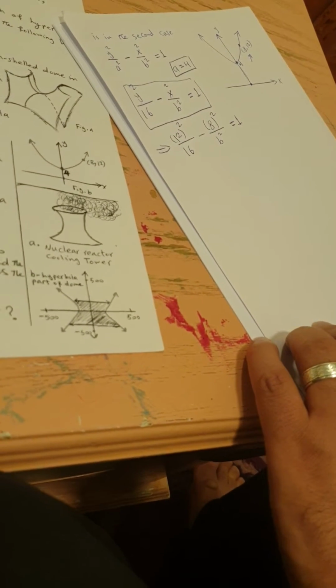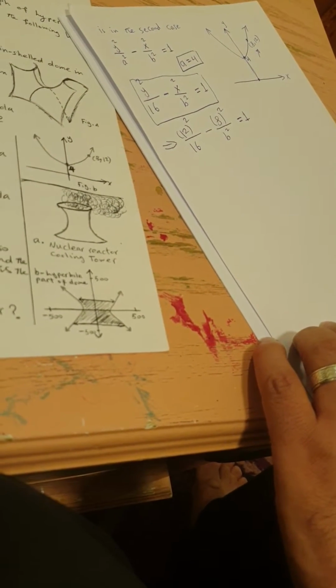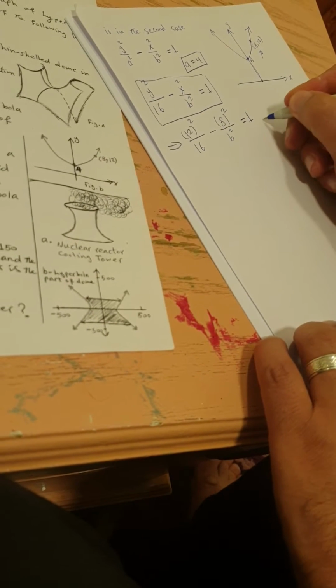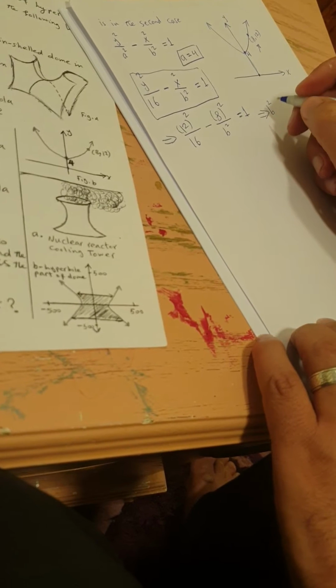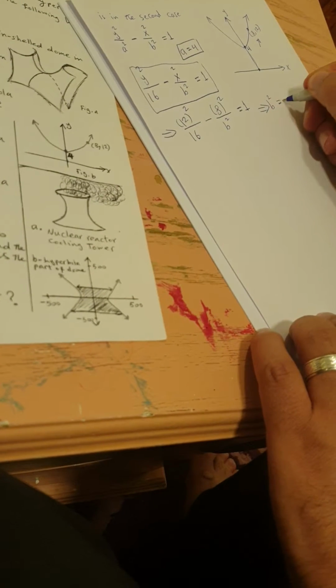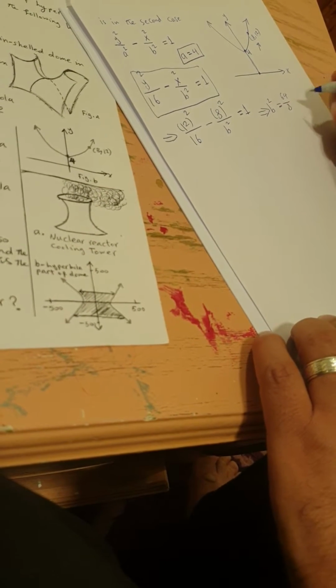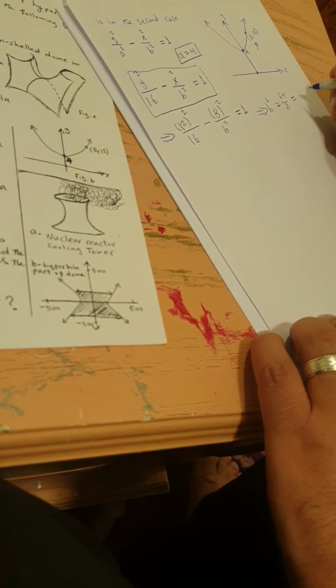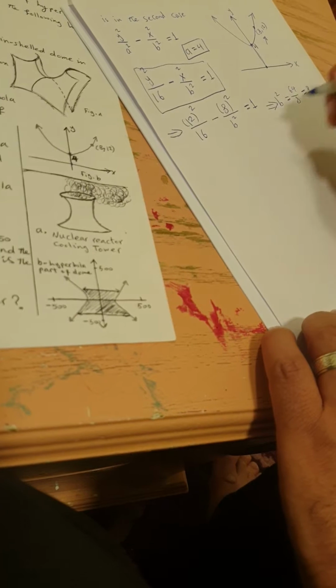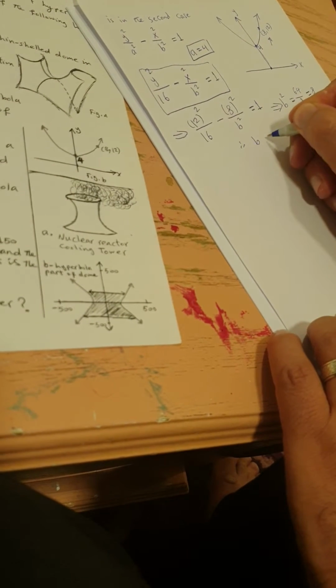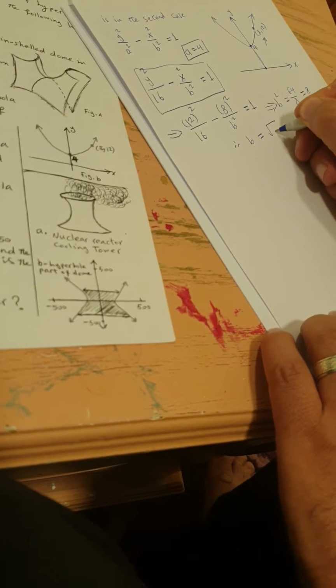So solving this equation for b, this implies that b squared equals 64 over 8. 64 over 8 equals 8. So b equals square root of 8.